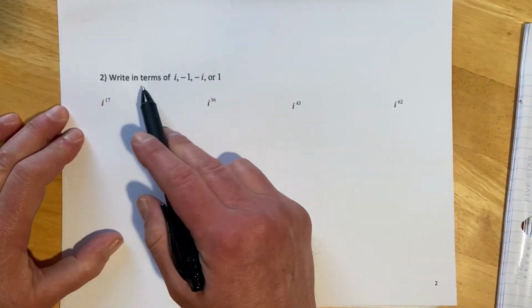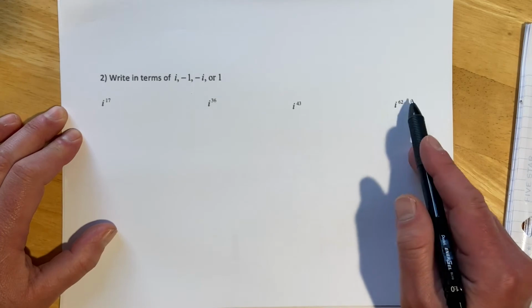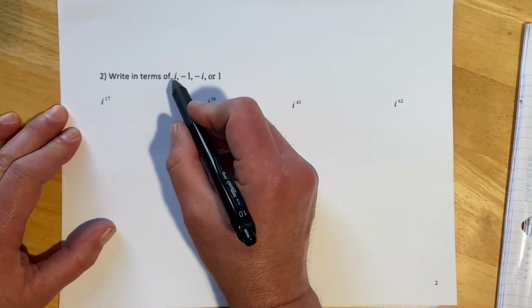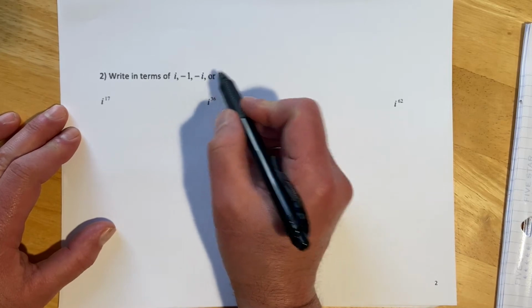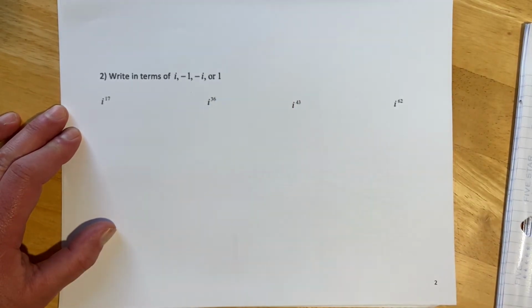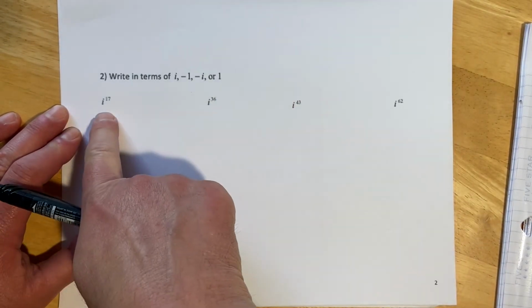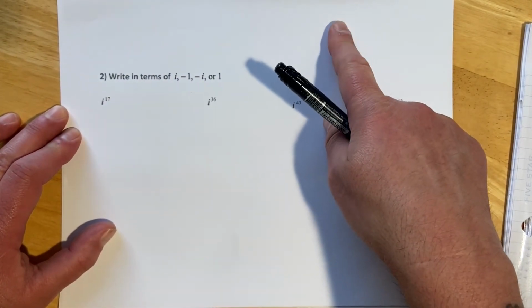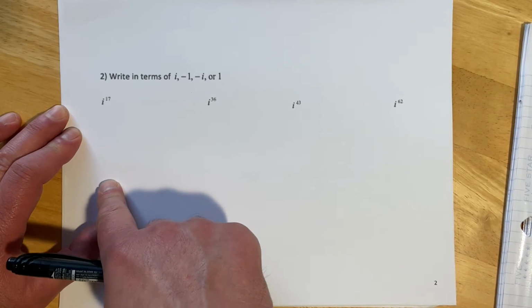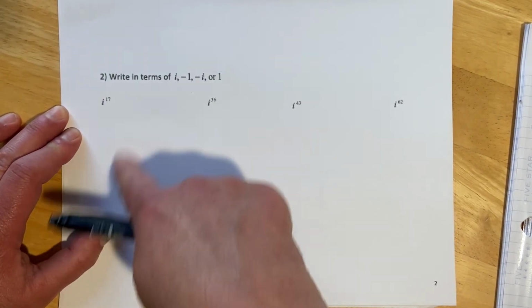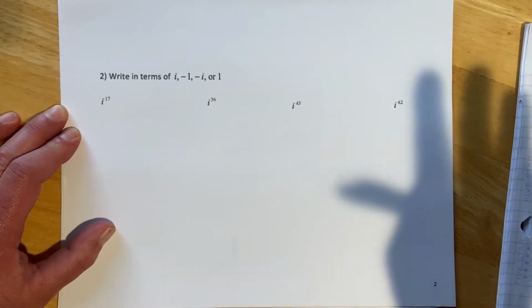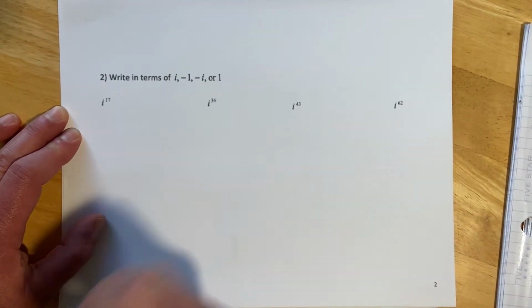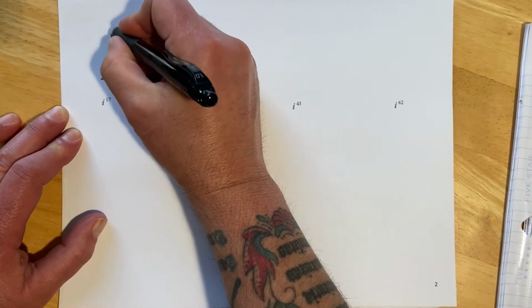Okay, so we're supposed to rewrite these powers in terms of i, -1, -i, or 1, which was our i to the first, i to the second, i cubed, and i to the fourth. So for i to the 17th, I'm going to do this the incredibly long way up here just to show you why it works, and then I'll do the super short easy way. And then if you just believe the short easy way, that takes care of the confusing powers of i, and then we get to move on to the thing that isn't as bad. So i to the 17th.